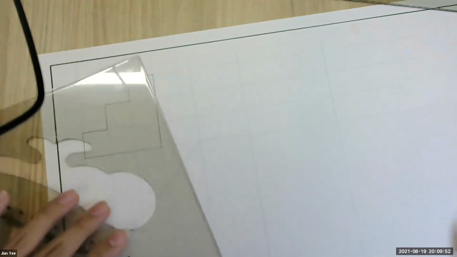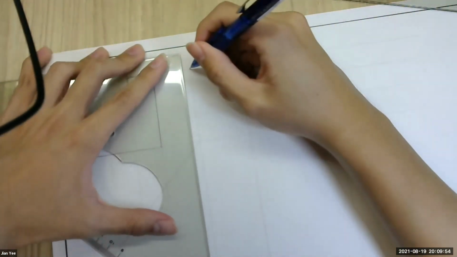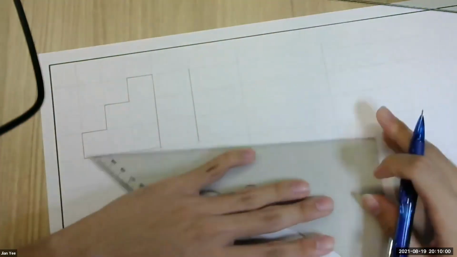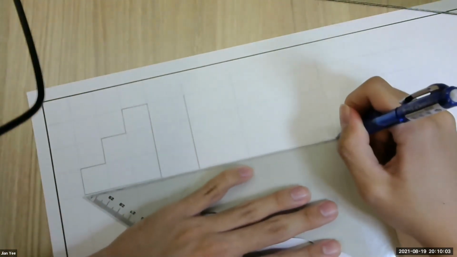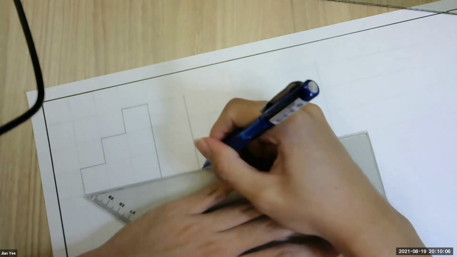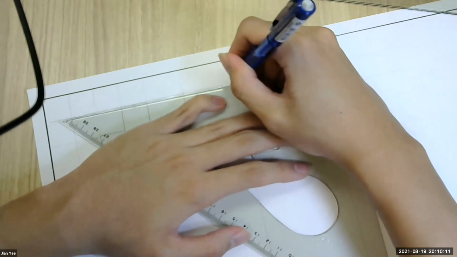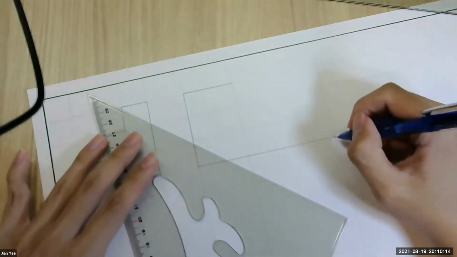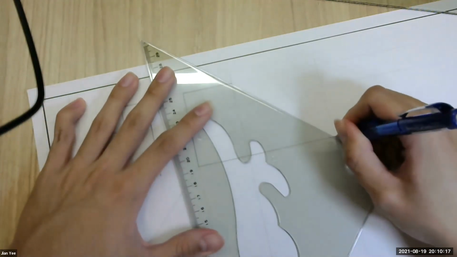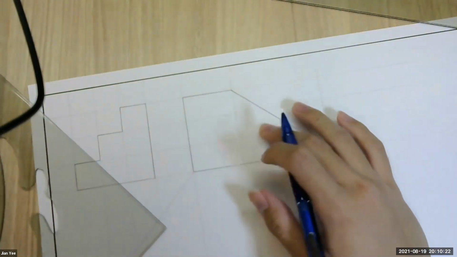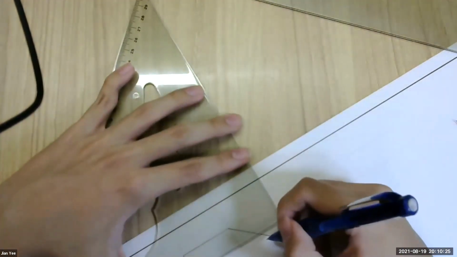Okay, so you have your right side view that is on the left side of the front view. And we can draw 2 more lines.